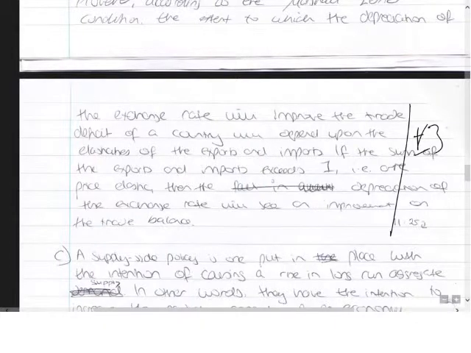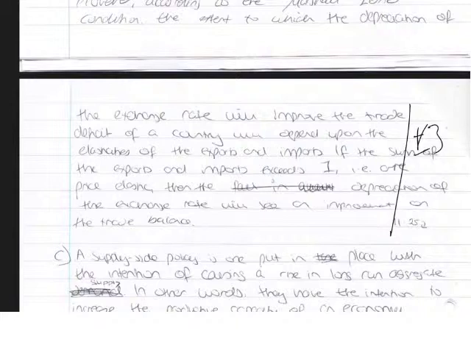But as an AS student, you could just talk about the changes may take time, especially around those contracts. It mentions that there's contracts signed up for in the short term, so we'd still be buying the imports at a higher rate.